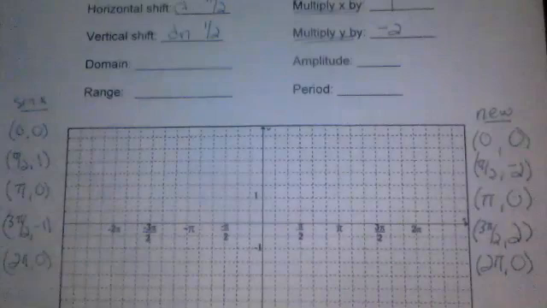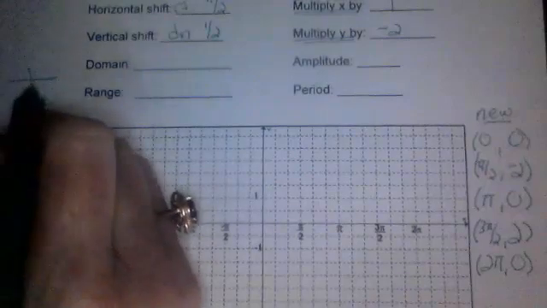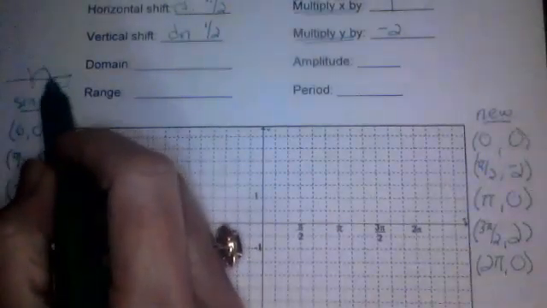So we know that since we multiply by 2, it's going to stretch the graph a little bit. And because we multiply by a negative, it's going to reflect the graph. So the original sine function graph, remember, goes up first and then down. So our new graph is going to go down first and then up.